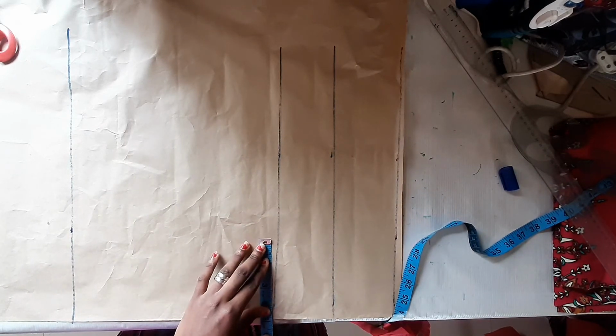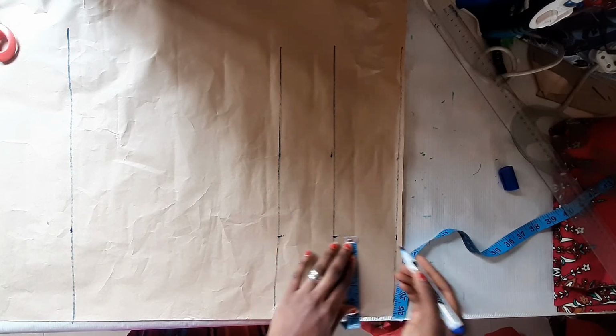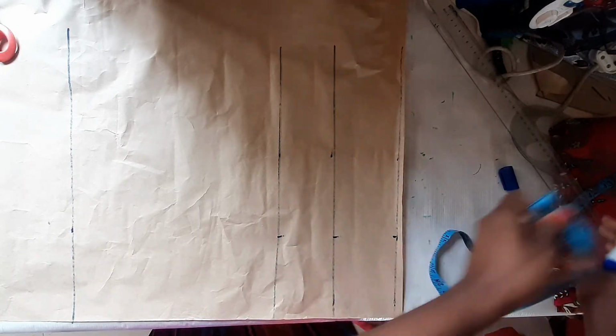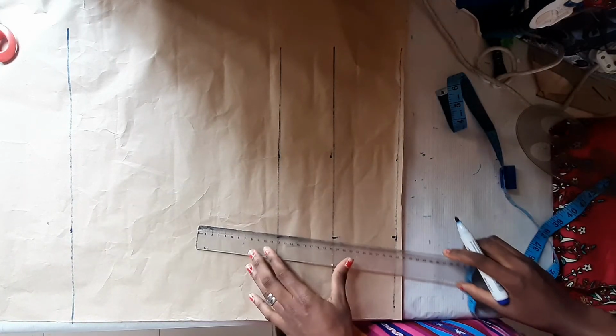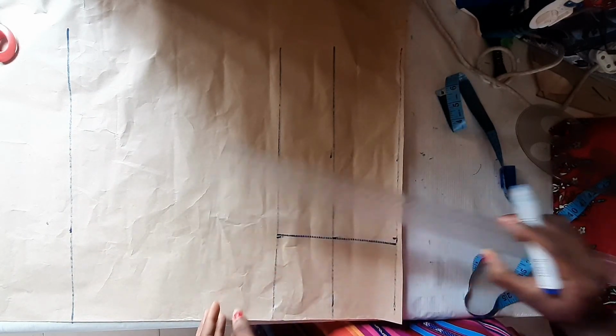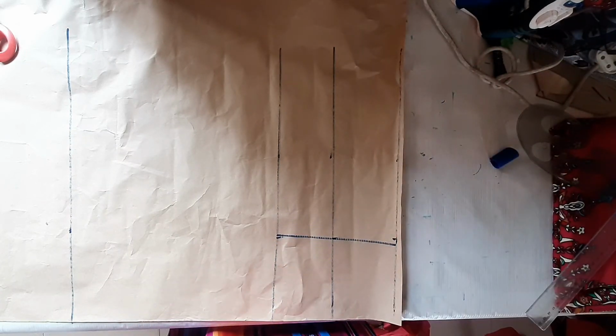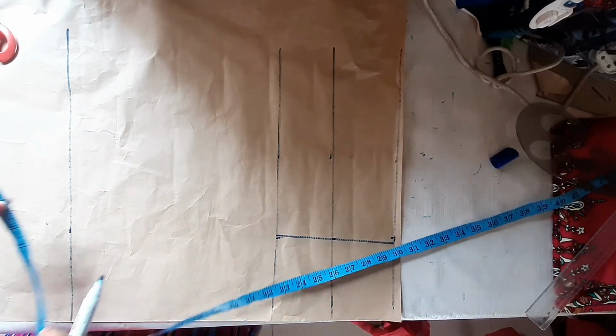Now you're going to take your nipple to nipple measurements. The one I'm working with is 7 inches plus half inch sewing allowance. That is 8 inches. You divide it by 2. When I divide it by 2, I have 4.